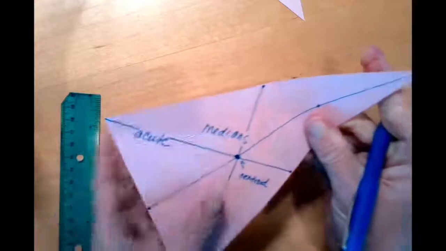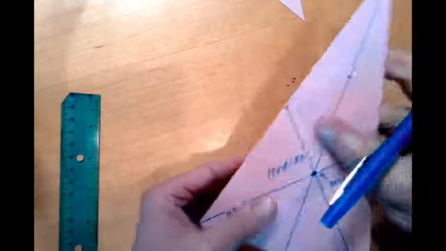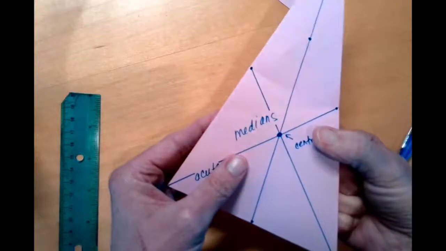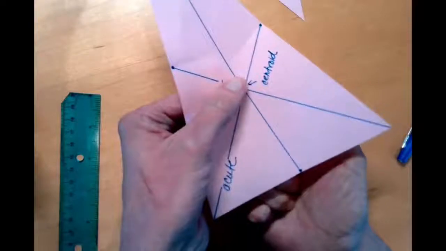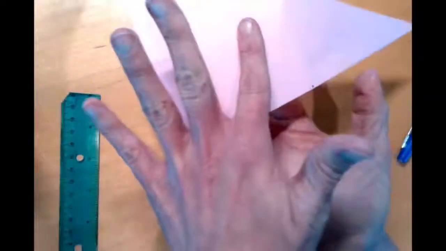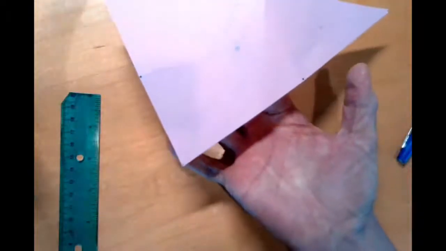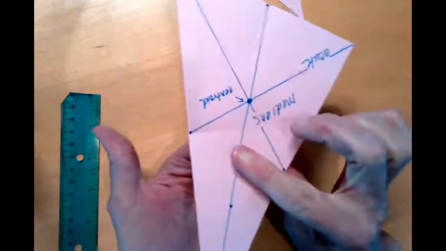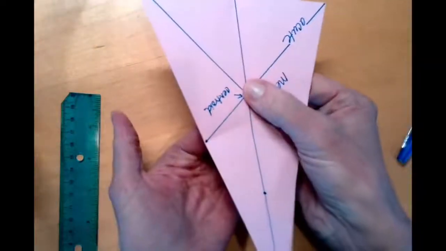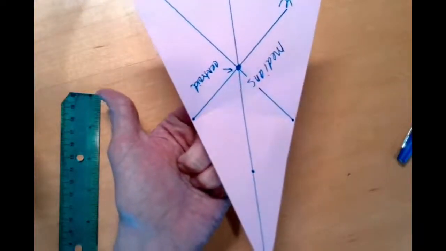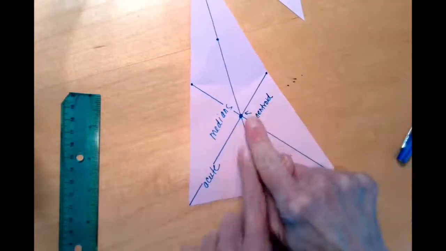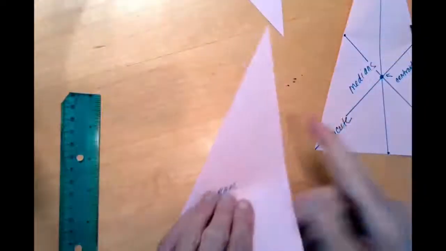An interesting thing about this centroid is it is also the perfect balance point of the triangle. So if you put your finger on that centroid, you can see that the triangle will perfectly balance. And we'll do more of this in class, but this triangle will perfectly balance on my finger because it's the perfect balance point. So the acute triangle, the centroid is in the center. Let's see about the right triangle.